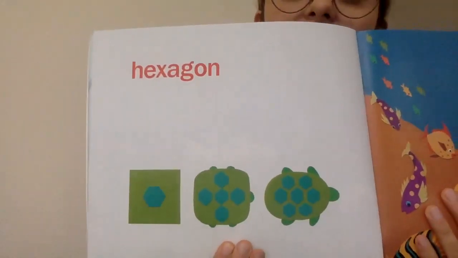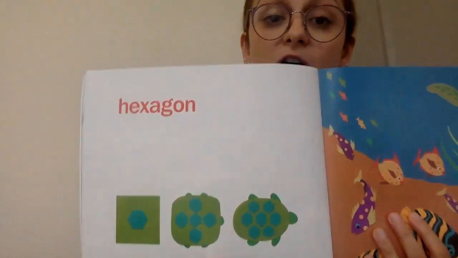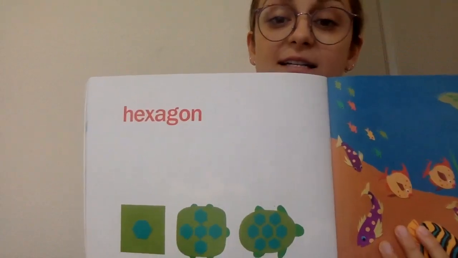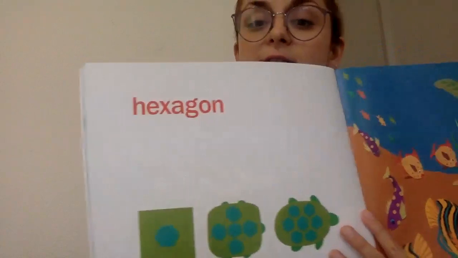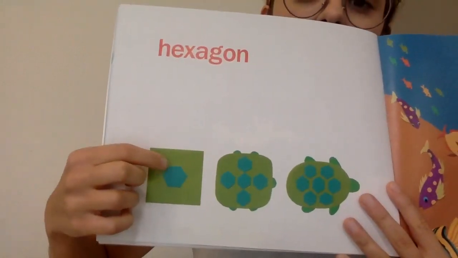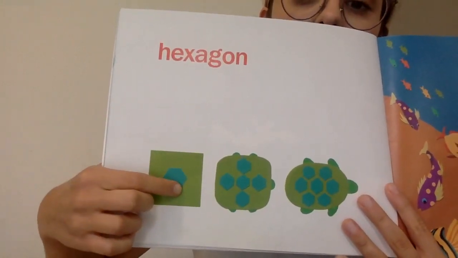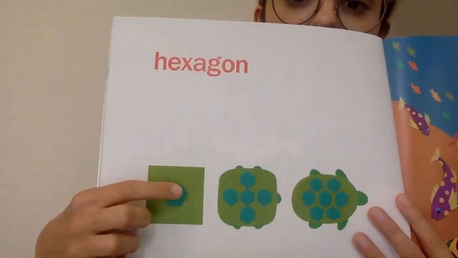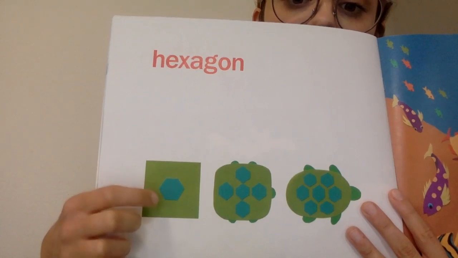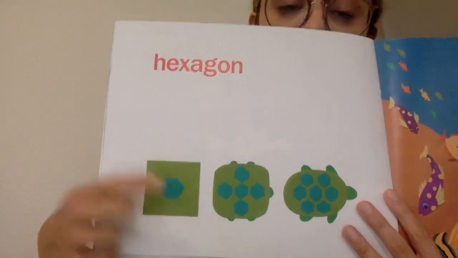Ooh, this is called a hexagon. Can you say hexagon? H-E-X-A-G-O-N. Let's count the sides on a hexagon. 1, 2, 3, 4, 5, 6. A hexagon has 6 sides and 1, 2, 3, 4, 5, 6 vertices.